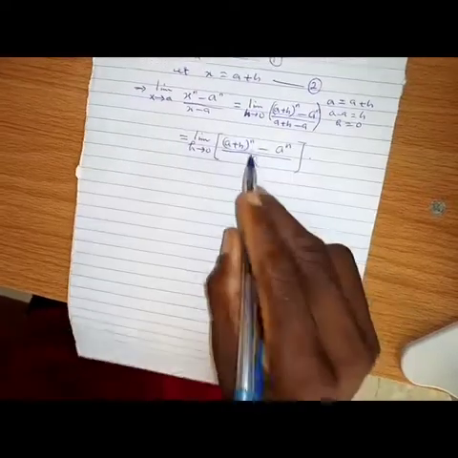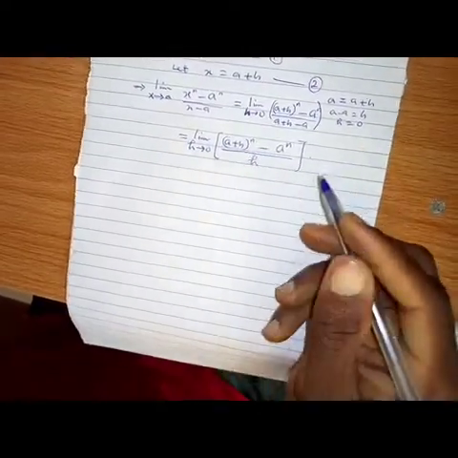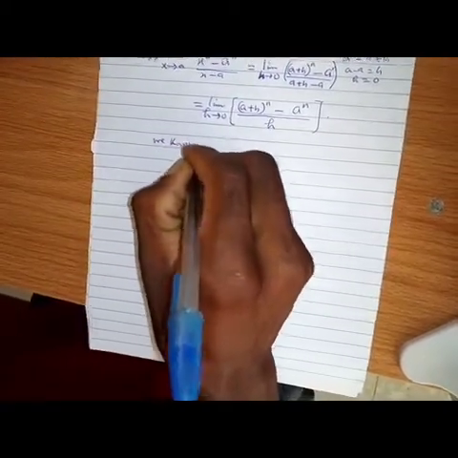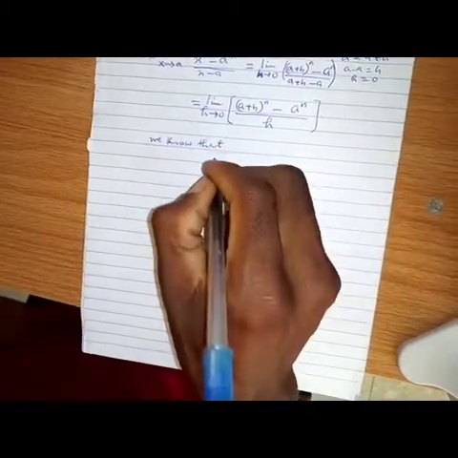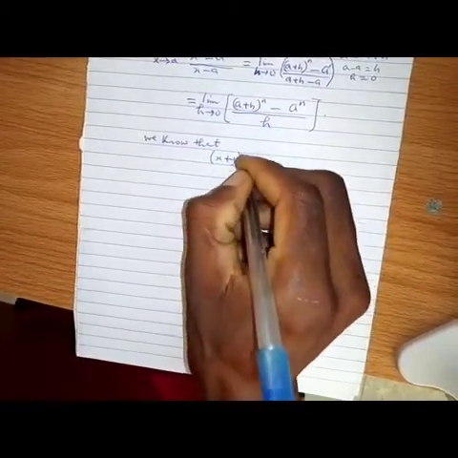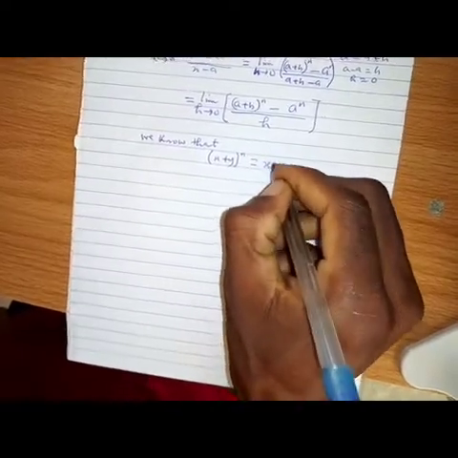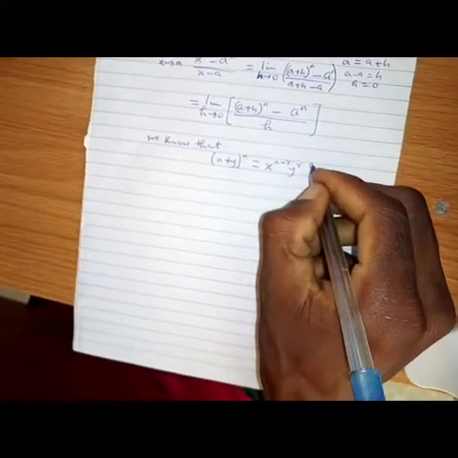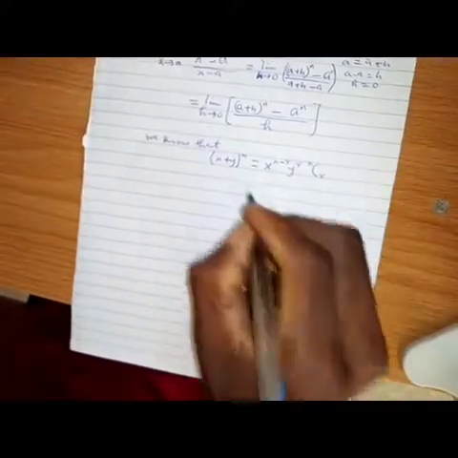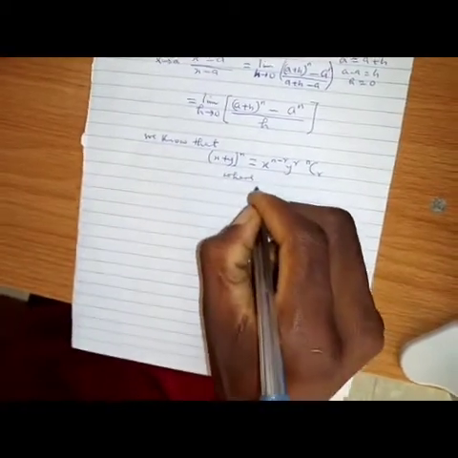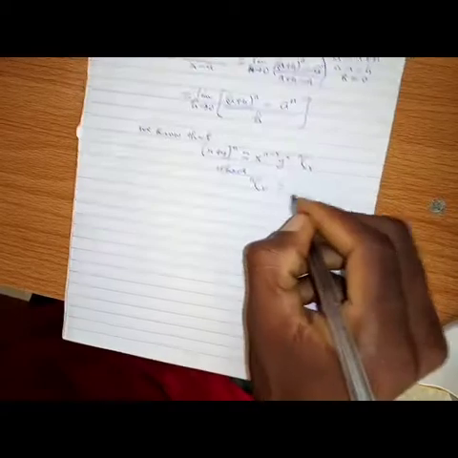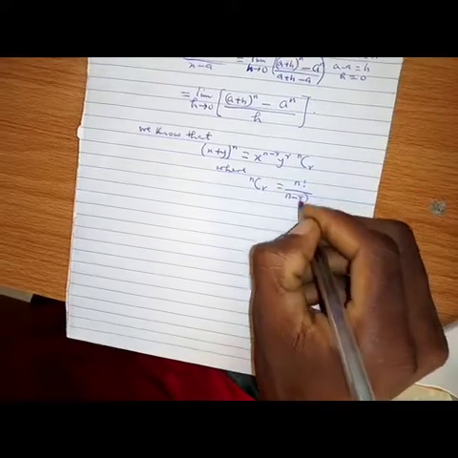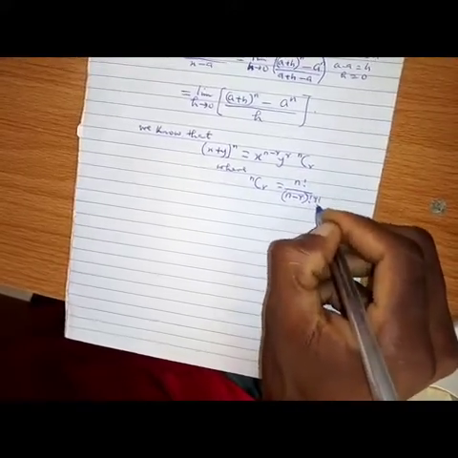Now from here we apply the binomial theorem. We know that (x plus y) to the power of n is equal to the sum of x^(n minus r) y^r times n combination r, where n combination r is equal to n factorial divided by (n minus r) factorial times r factorial.